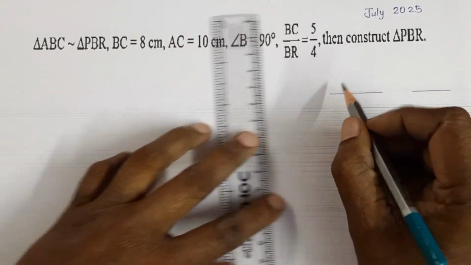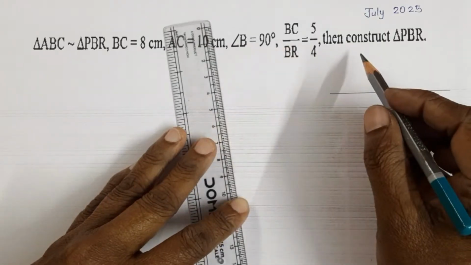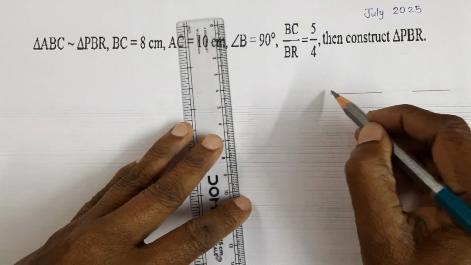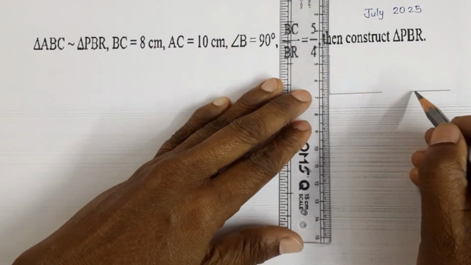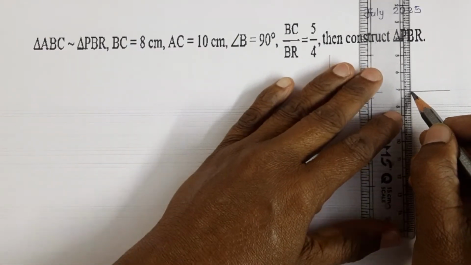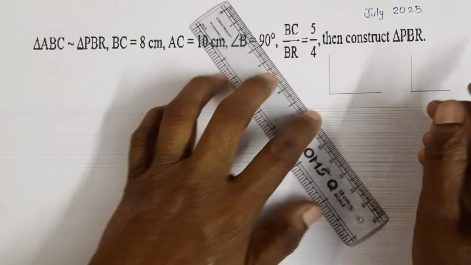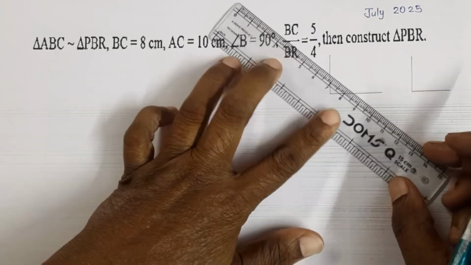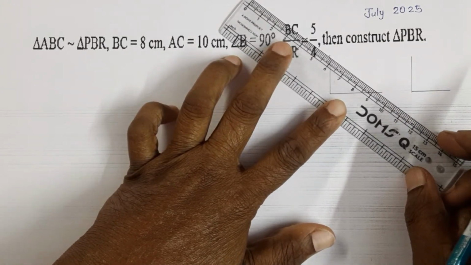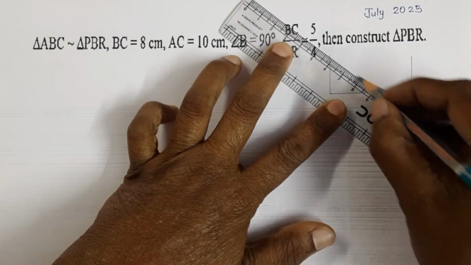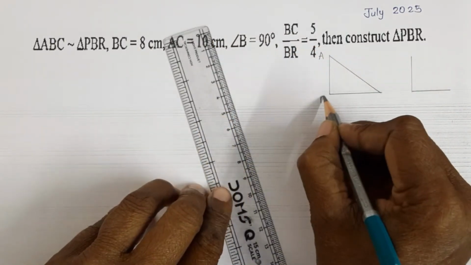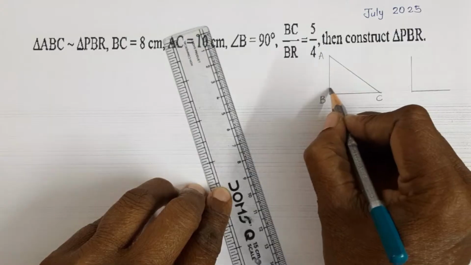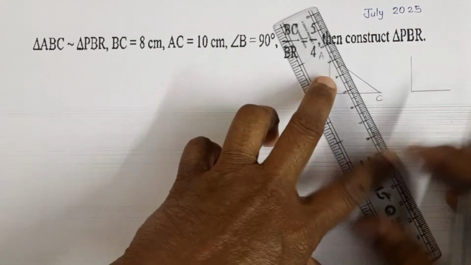Here the angle B is equal to 90 degree, which is also a clue. So I draw right angle triangles. The triangle ABC is the biggest right angle triangle, and triangle PBR is the smallest right angle triangle.